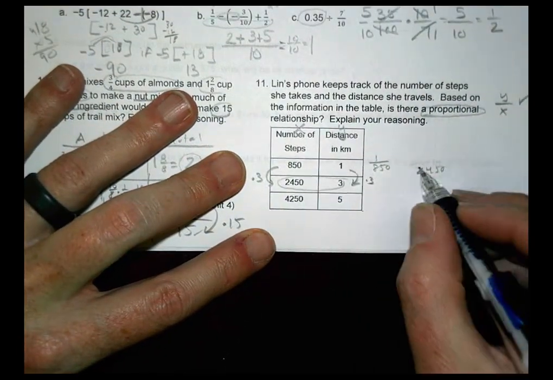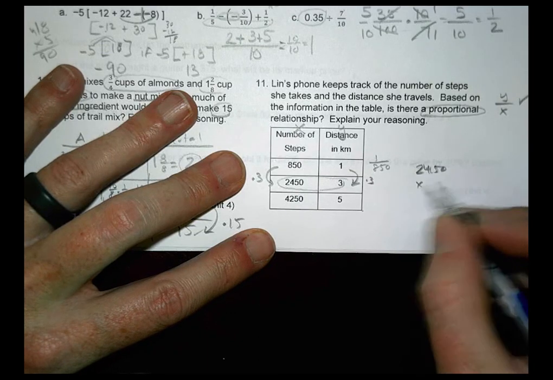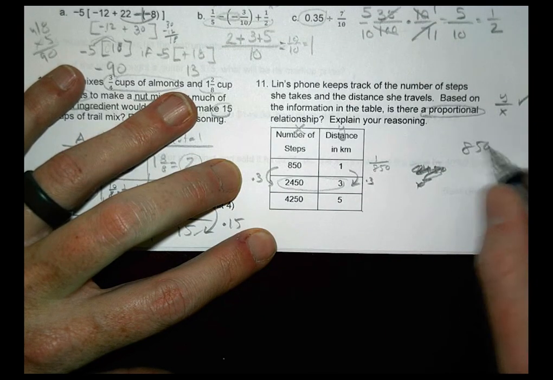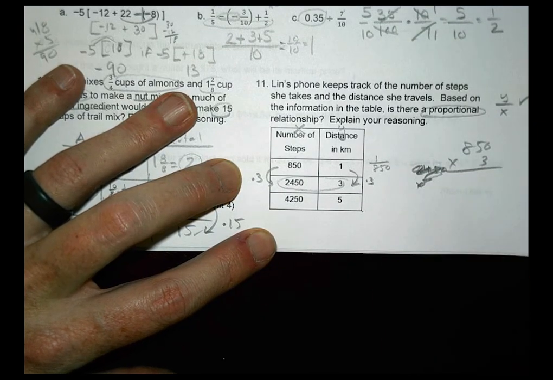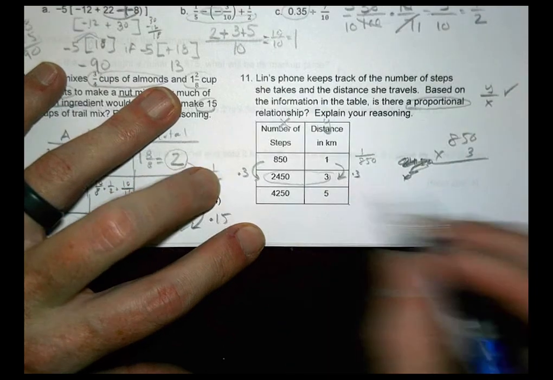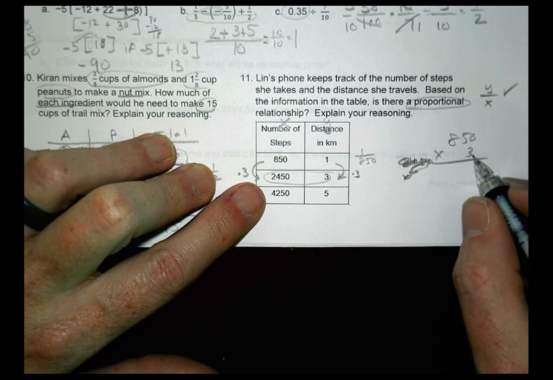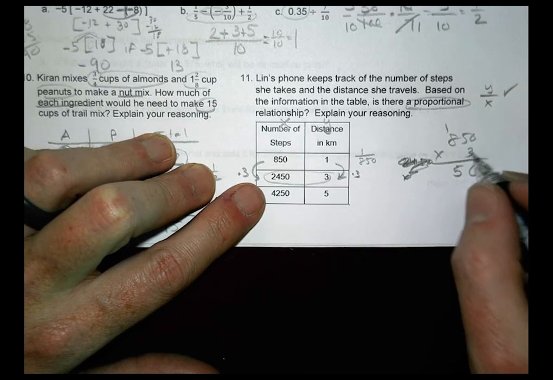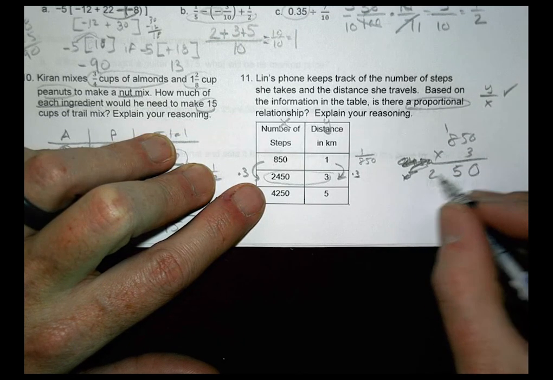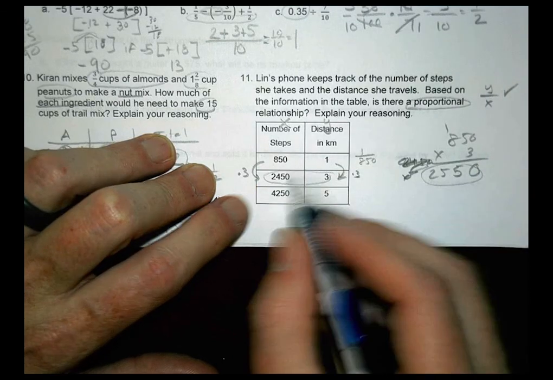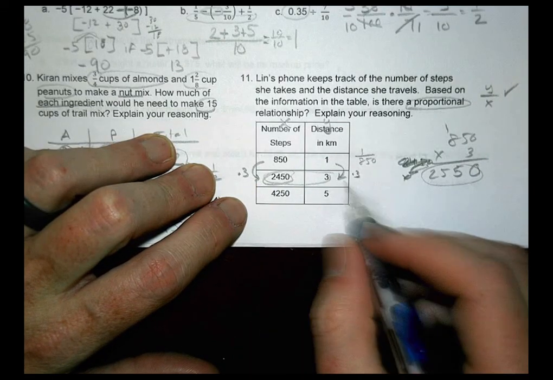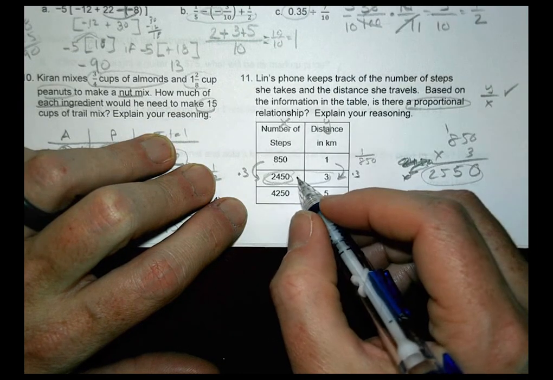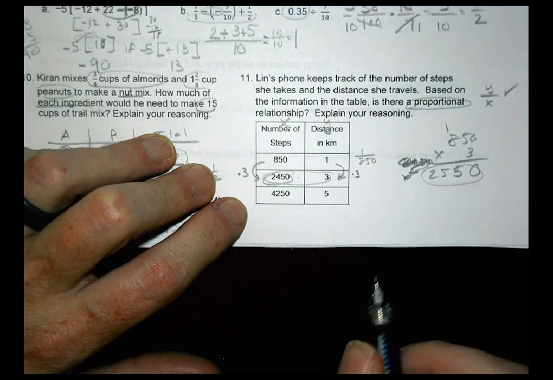So I take the 850, and if I multiply it by 3 like I did the 1, I should get 2450 if this is proportional. So 3 times 0 is 0, 3 times 5 is 15, and then 3 times 8 is 24, plus 1 more is 25. That number is not that number, so because that's a different number, it's a different k value right here, so it is not proportional, and that's what we would say.